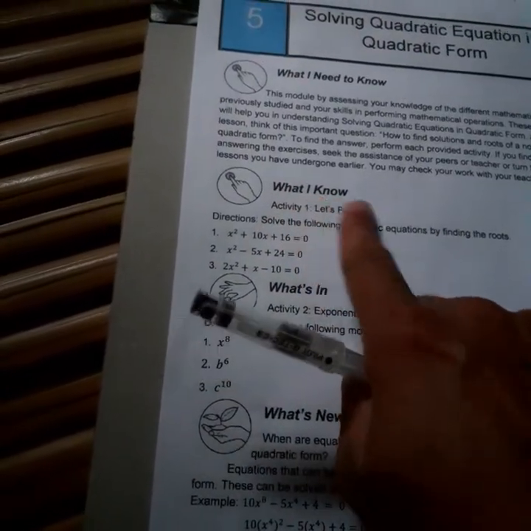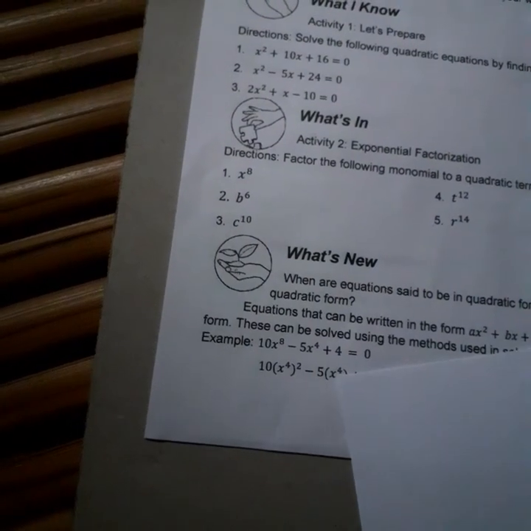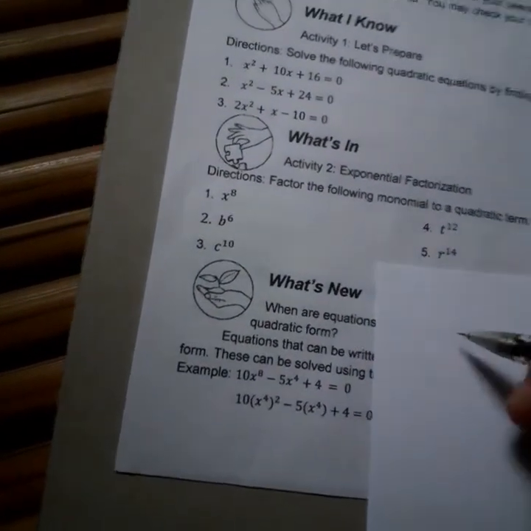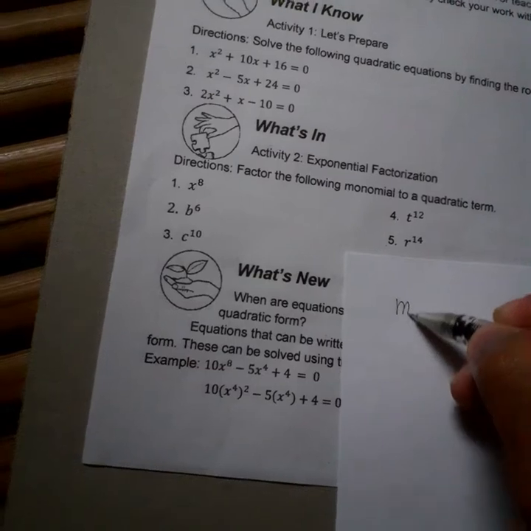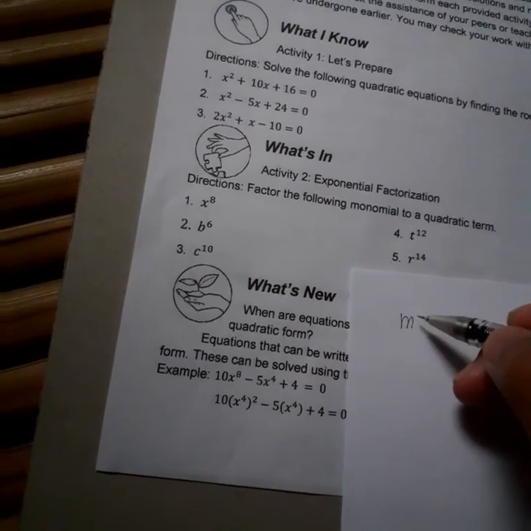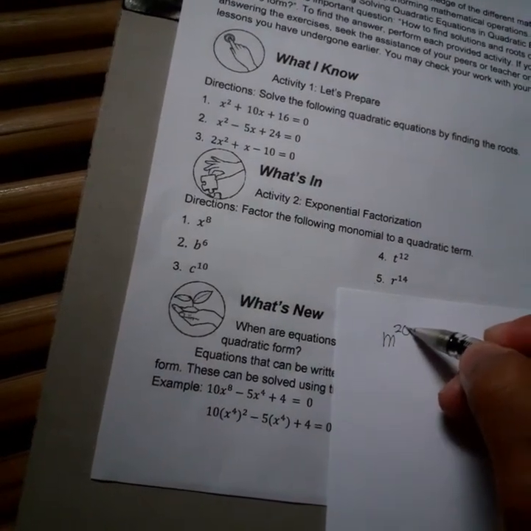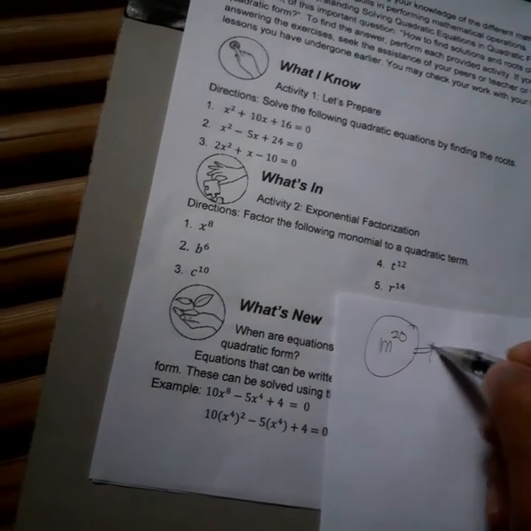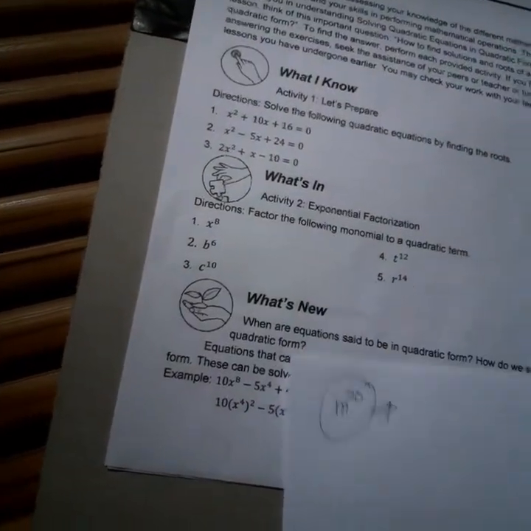Okay, but first answer this one: what I know, what's in, and what's new. But first, let's try to understand this one. We have what's in. How to solve that one? How to transform that one into squared? Example, we have number 1 to 5. Example, what if the given is m to the power of 20? How to transform this one into squared?